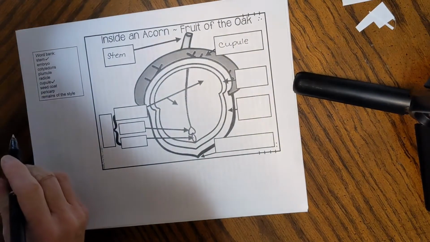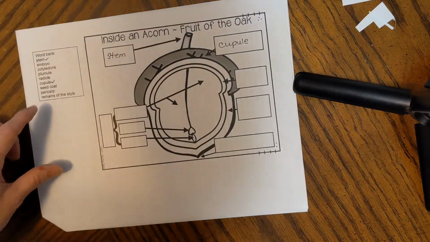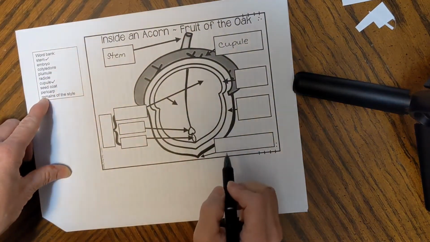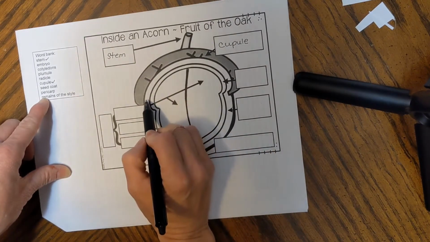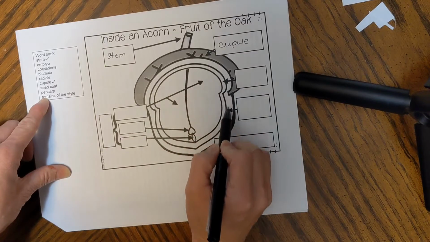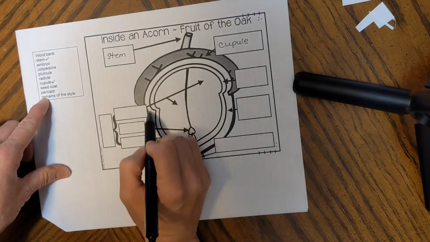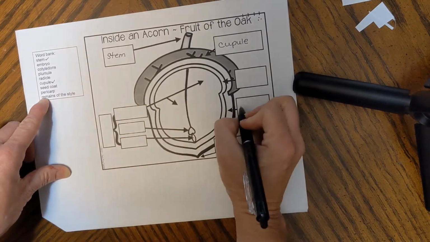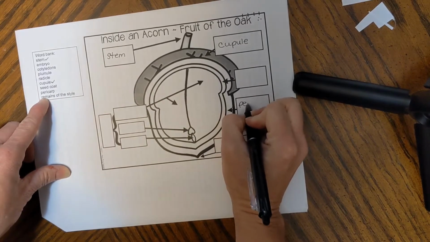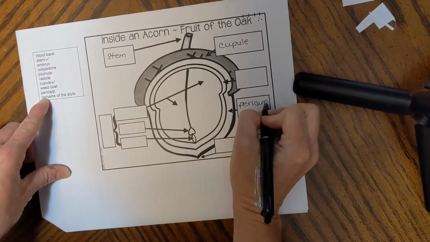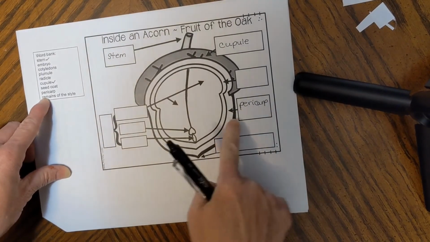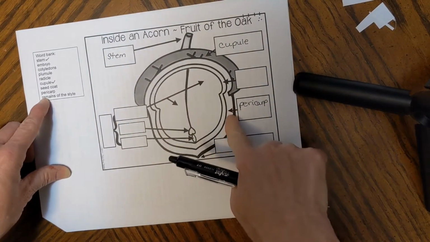Okay, and then let's see. The next layer, let me see, can I tell where it's pointing? There we go. The next layer that's just under the cupule is called the pericarp. Pericarp. So see how this one is pointing right here.